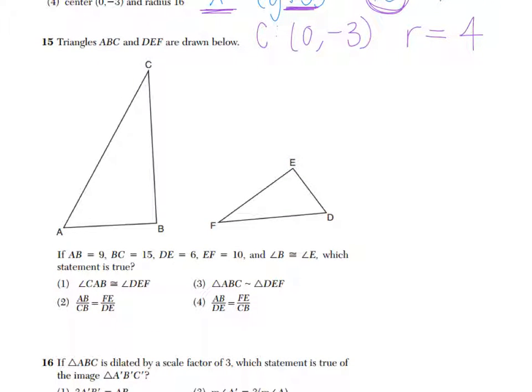15 says, the triangles ABC and DEF are shown below. So a lot of you, what you first do, which is a great strategy, is you take this and you stack your letters. So A, B, C, followed by D, E, F. So if I kind of separate those out, that means that A and D go together, and B and E, and C and F go together.